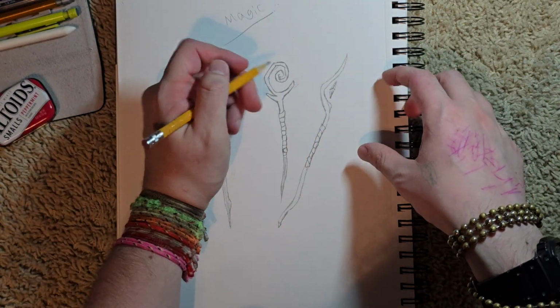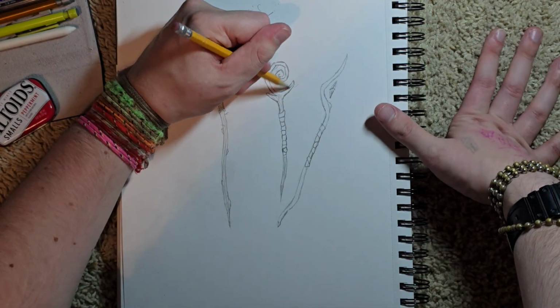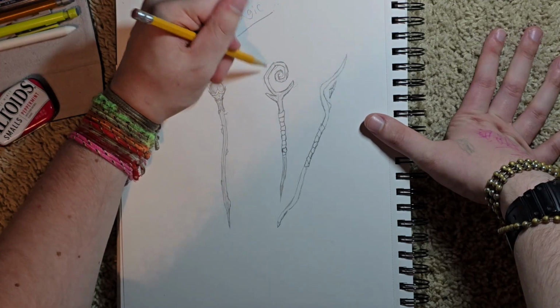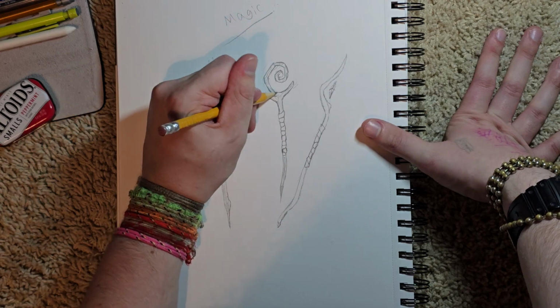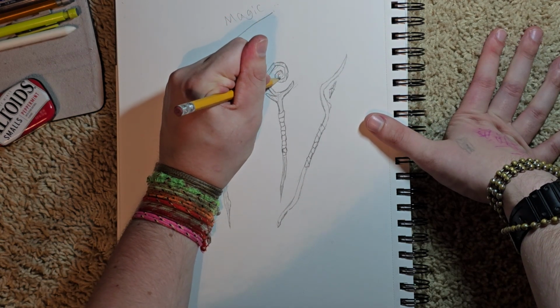Alright, we should add some detail. Detail. I'm saying detail, but really I'm just shading in the wood. And, like, poorly, too. Alright.